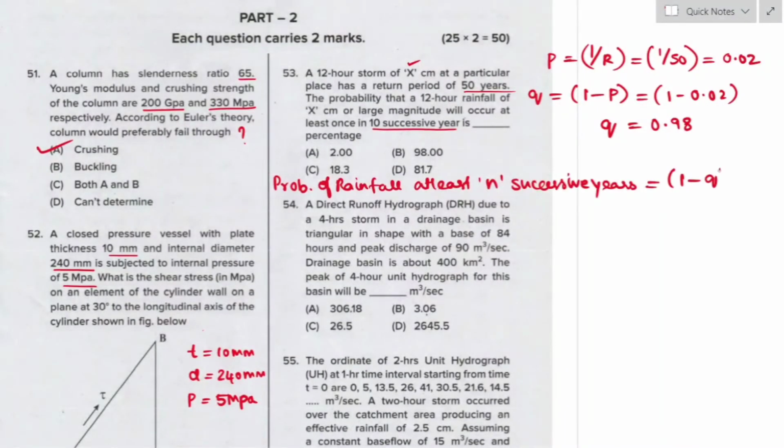The formula is 1 minus Q to the power of N. So 1 minus 0.98, N is the successive number of years, so 10. So probability of rainfall occurring at least once in n successive years will be 18.3%. Option C is the right answer.